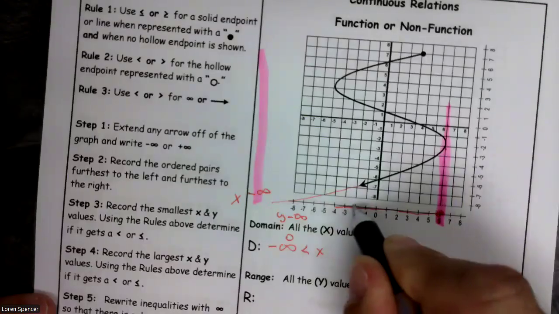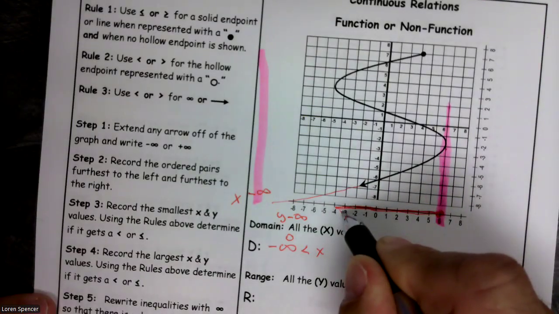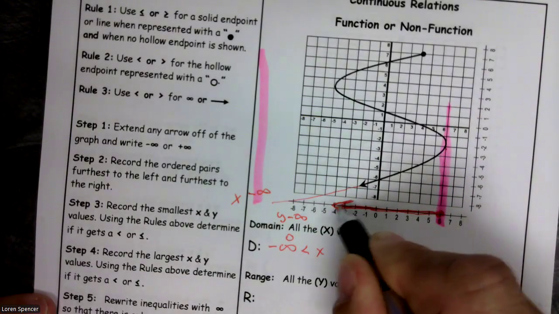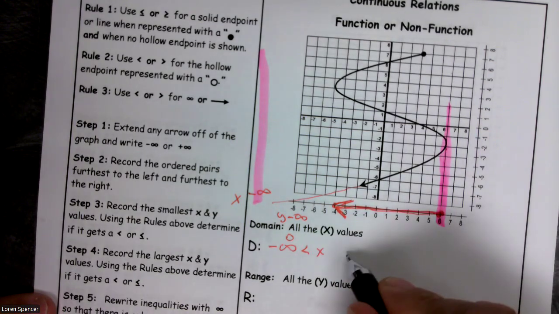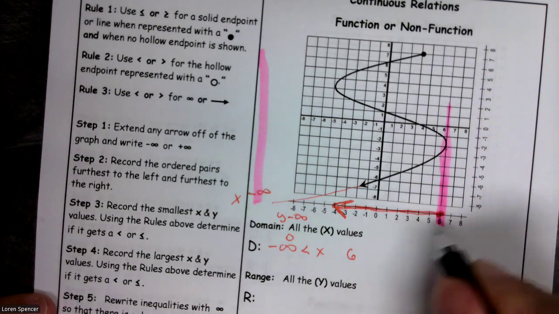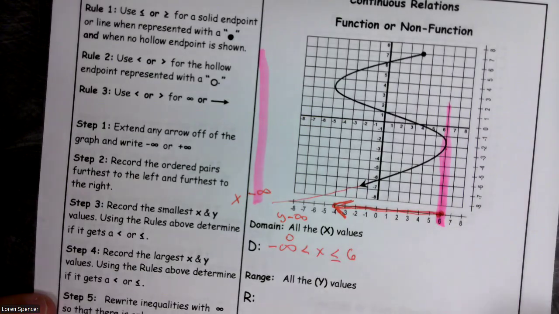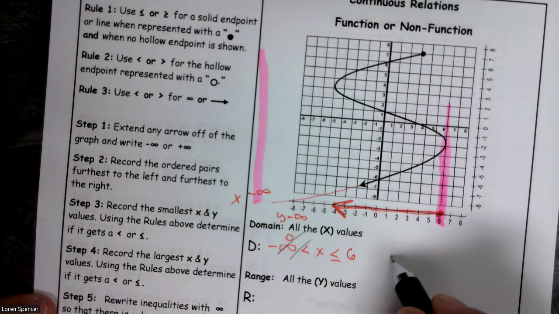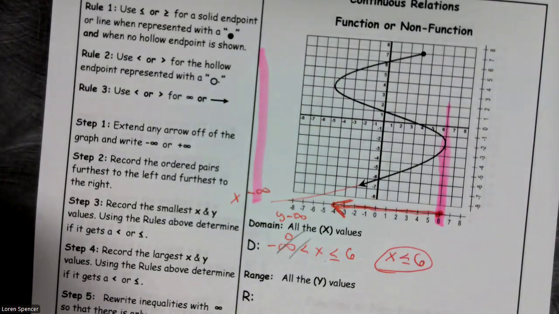So this is going this way, and it has an arrow. We're going to put a 6 here, a solid, a less than or equal to. Once again, we can't have infinity, so this goes. But we need x on the left. It already is, so x is less than or equal to 6 is our final answer.